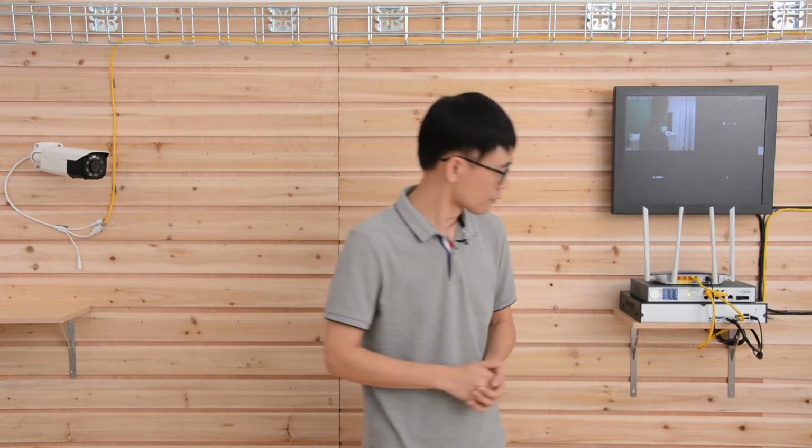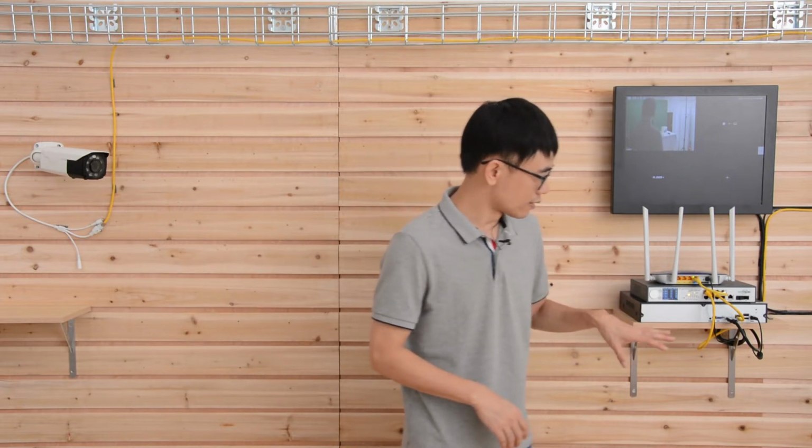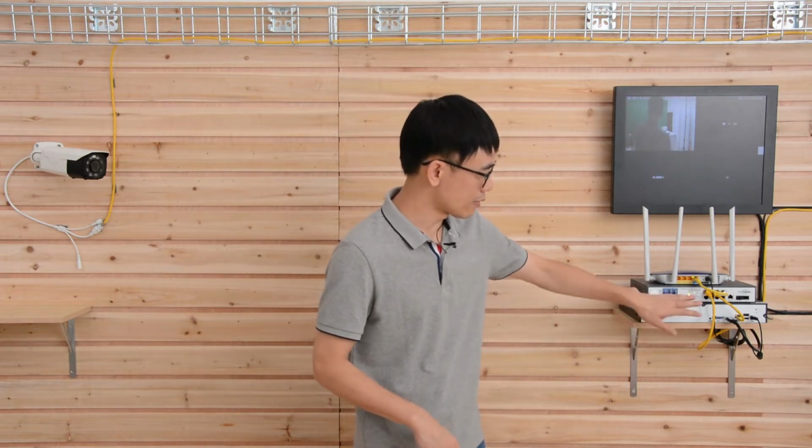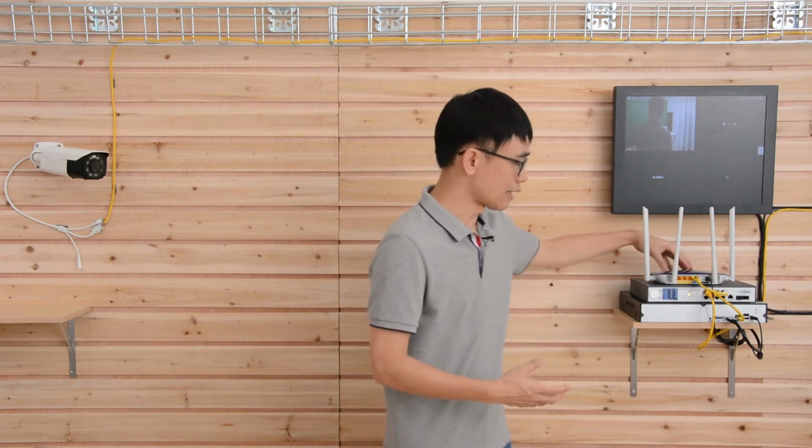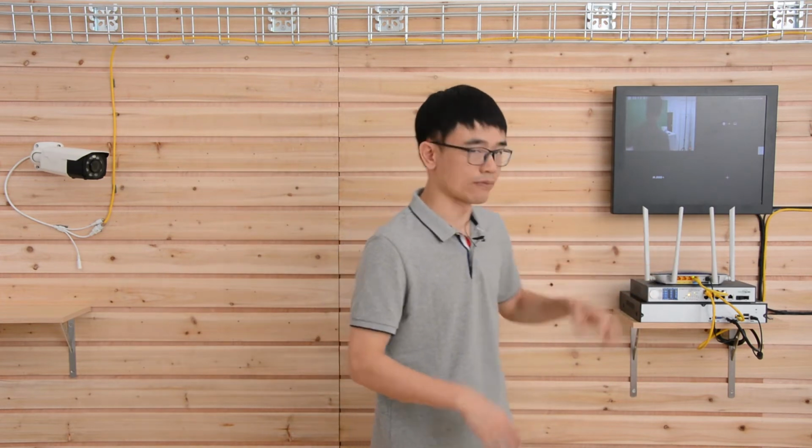or Mac. One piece of advice: just keep the recorder and the cameras on the same switch. In this case, even if the network is down, you can remove this router completely. You still have the whole system running. You just cannot access the device remotely.